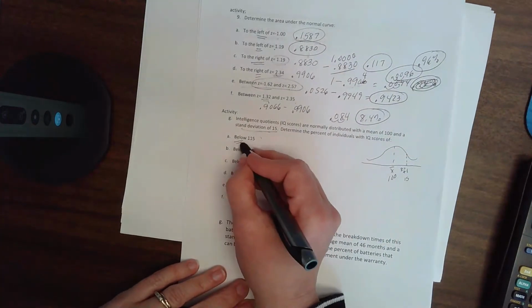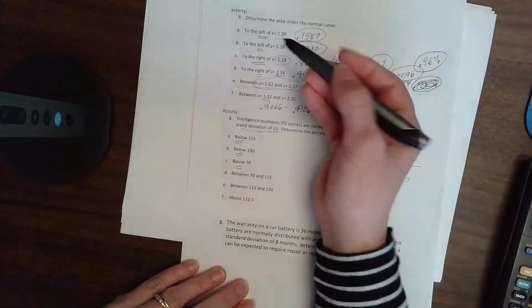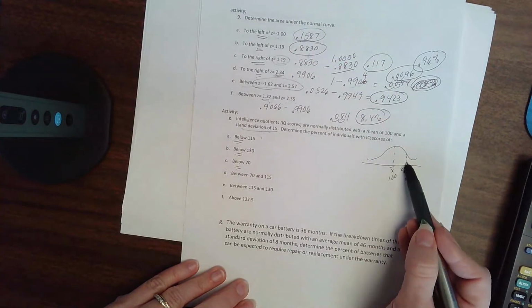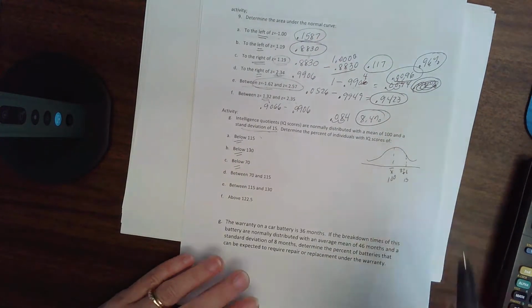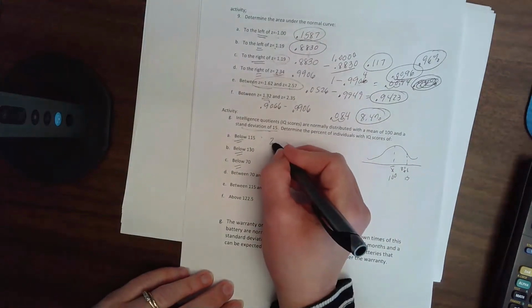It says below, and all these belows are to the left of. If you're below something, you're this way. Well, actually, that's exactly z equals 1. But let's not get ahead of myself. I should show you the work.